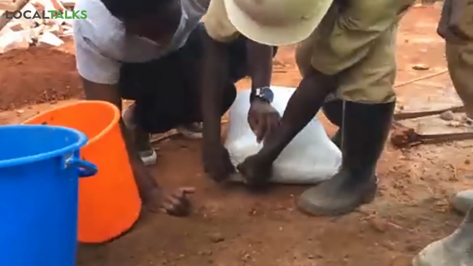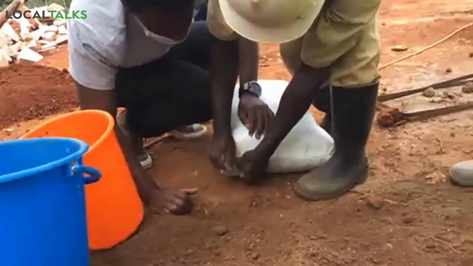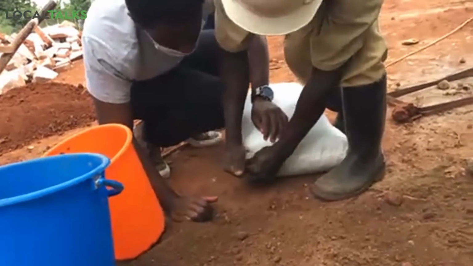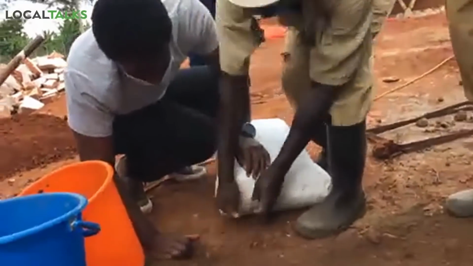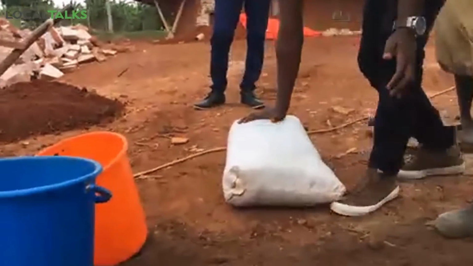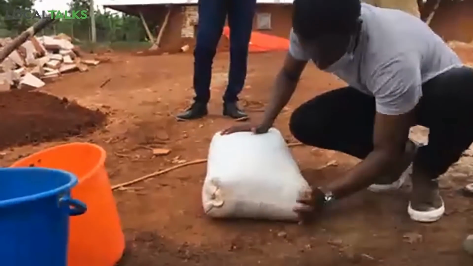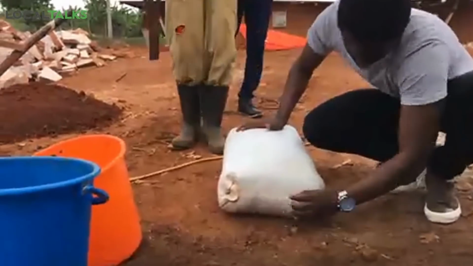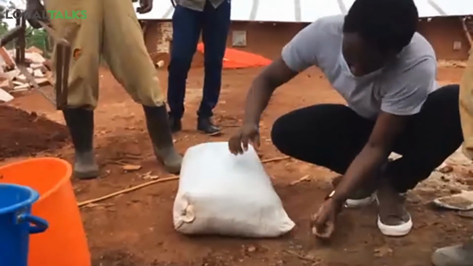I hope once we have these 2 bags ready, we can then put them in place and start actually compacting. Other side. This is a hands-on workshop.